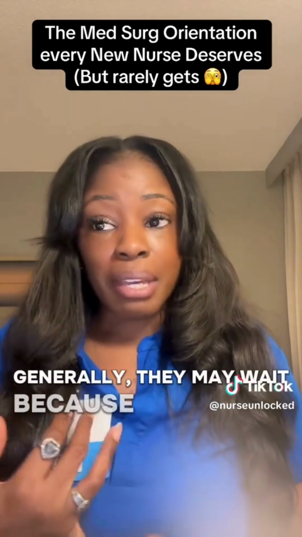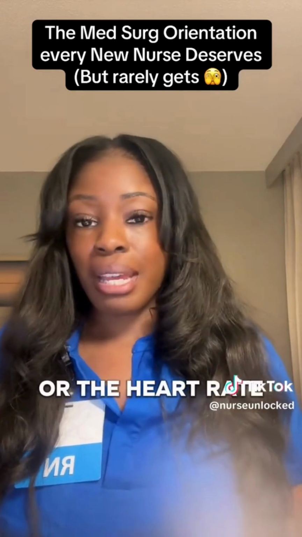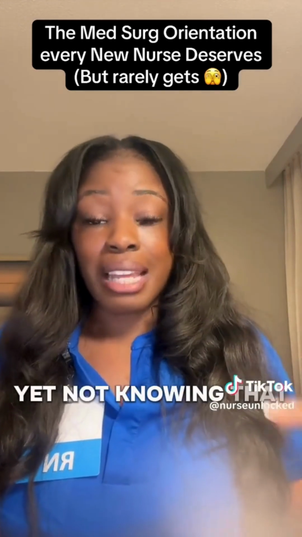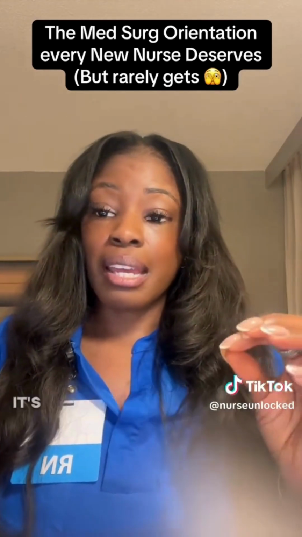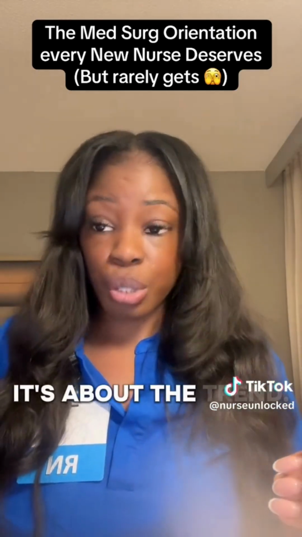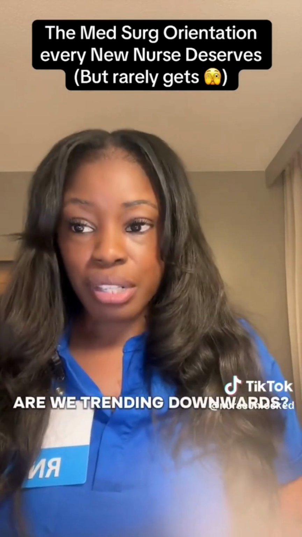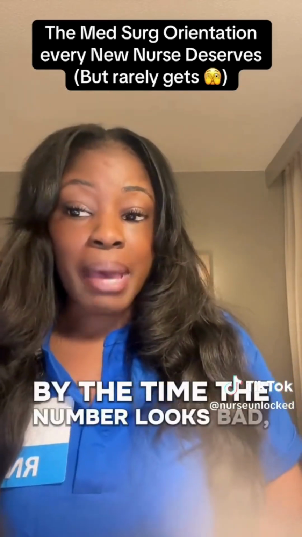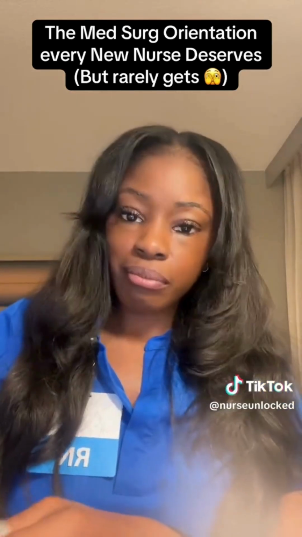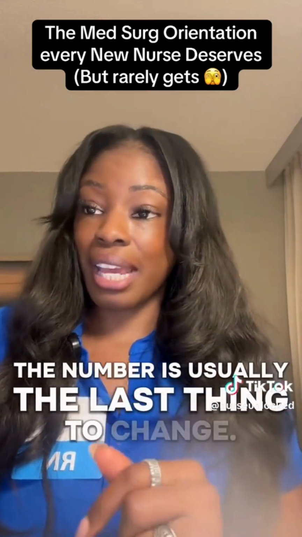Generally, they may wait because the blood pressure isn't that low or the heart rate isn't that high yet, not knowing that deterioration is not about the thresholds, it's about the trend. Are we trending upwards? Are we trending downwards? By the time the number looks bad, you are already behind. The number is usually the last thing to change.